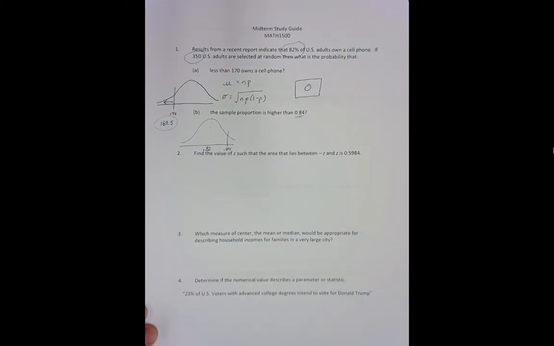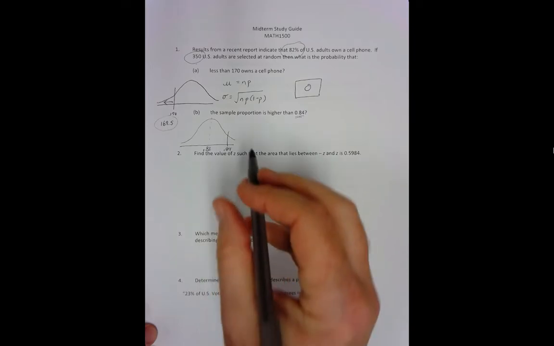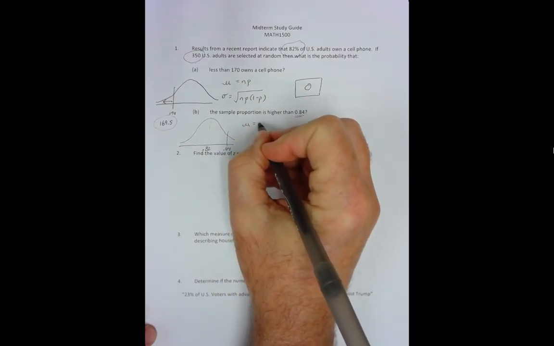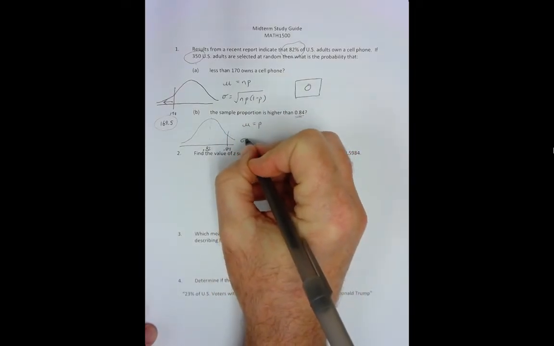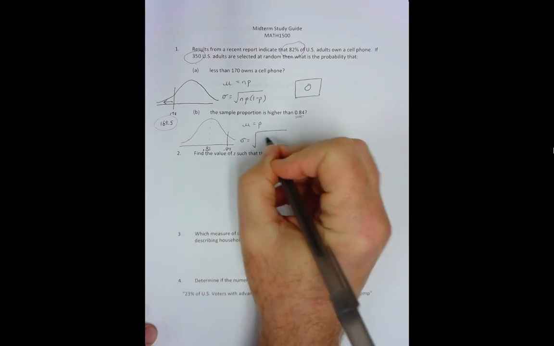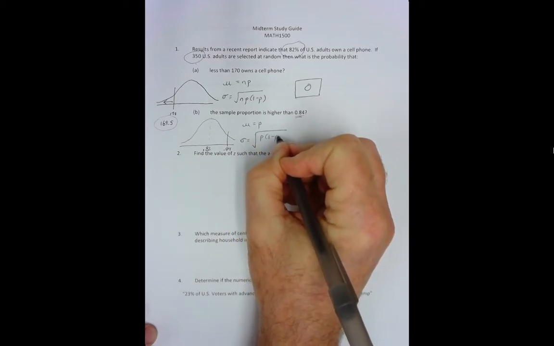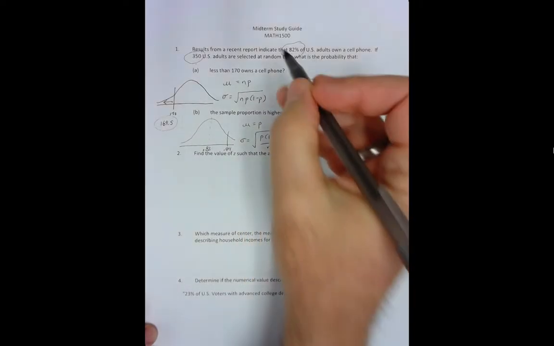In these situations, we work these differently, and we have a different standard deviation and a different mean, a different standard error. So the mean in these situations is just p, and the standard deviation in these cases is the square root of p times 1 minus p over n. I'll go ahead and tell you, you get to bring in a 5-inch by 8-inch note card when you take your midterm.